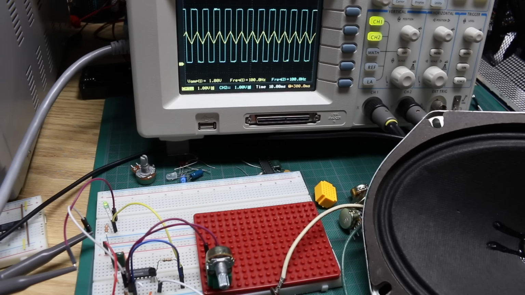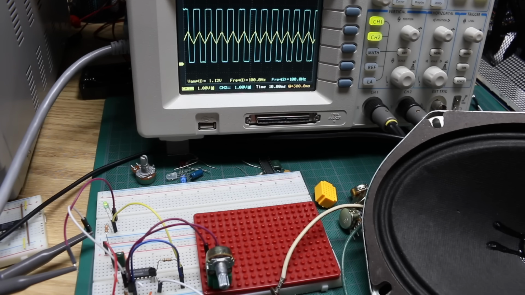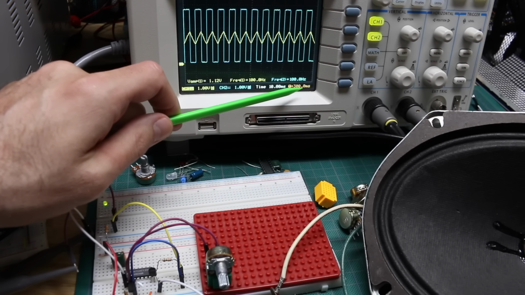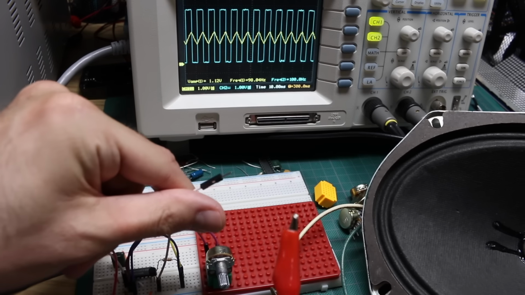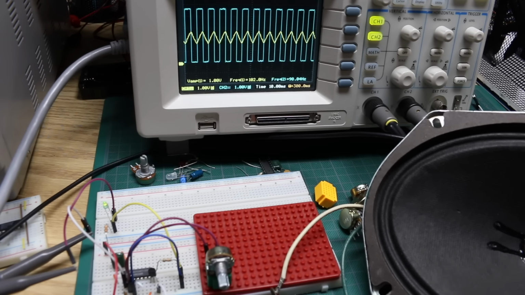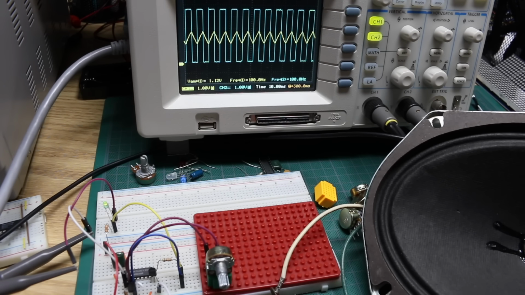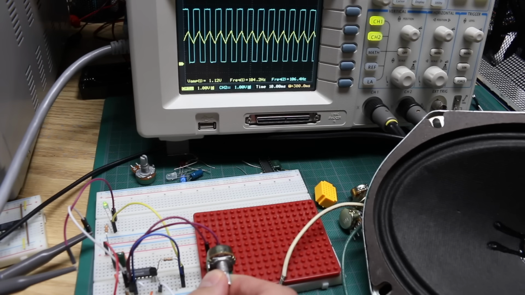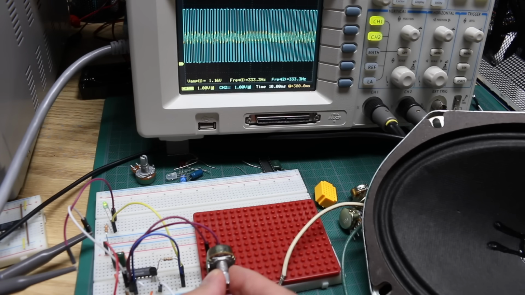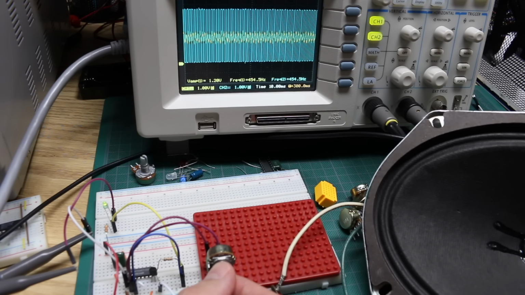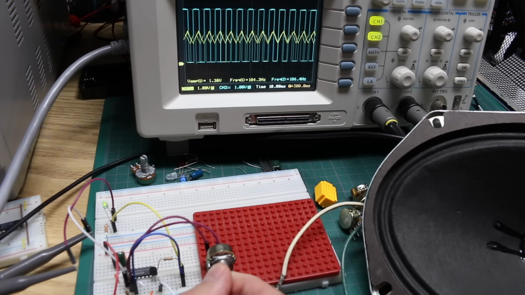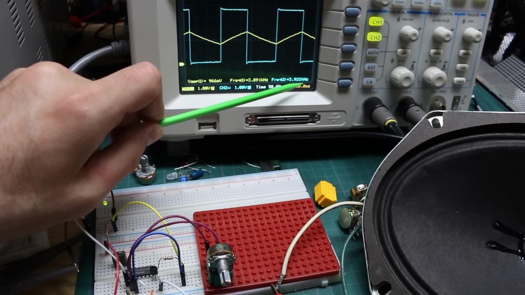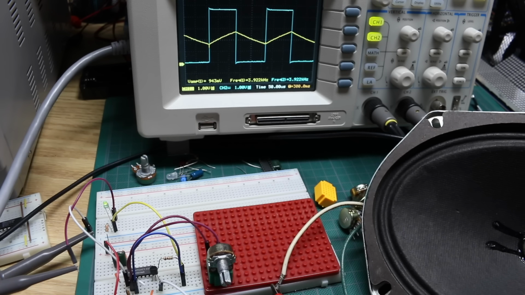Now I swapped out the capacitor for a 10 nano. With a 1 meg pot, the lowest frequency I get now is 100 Hertz instead of 1 Hertz. Now if I connect a speaker to that little transistor driver, I'm able to get it to go up around 4 kilohertz with these component values.